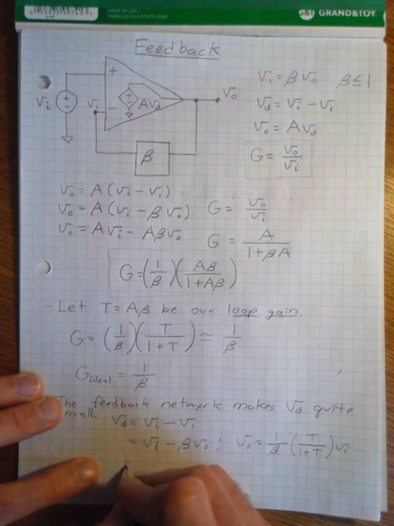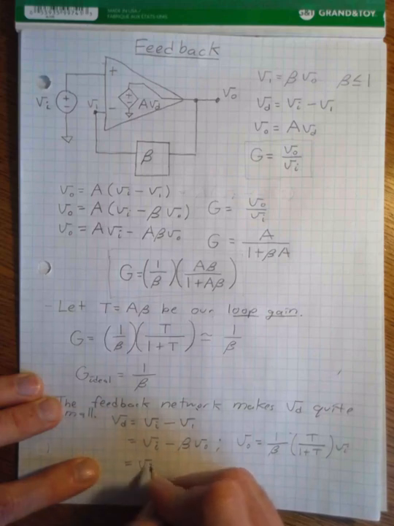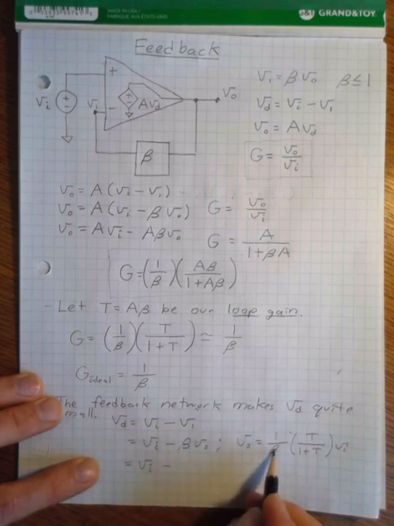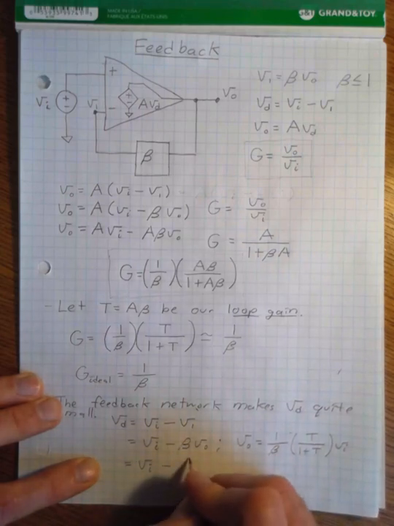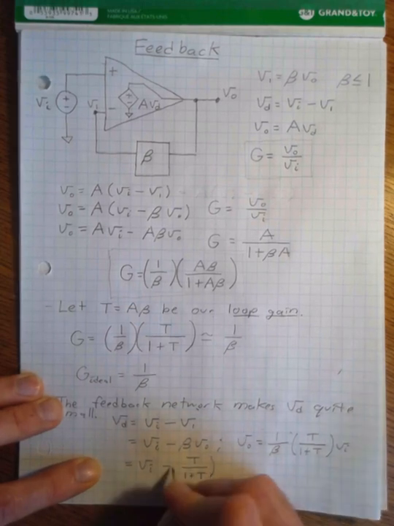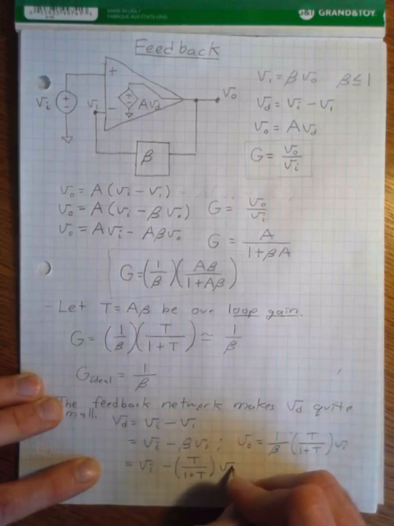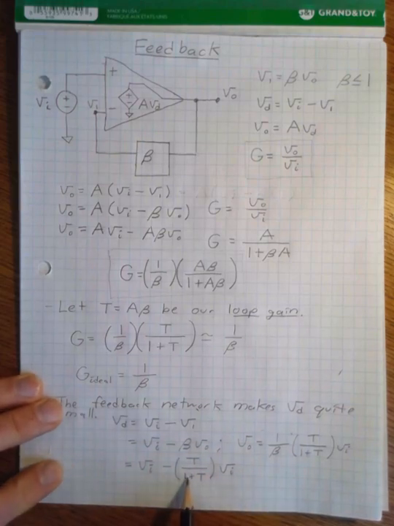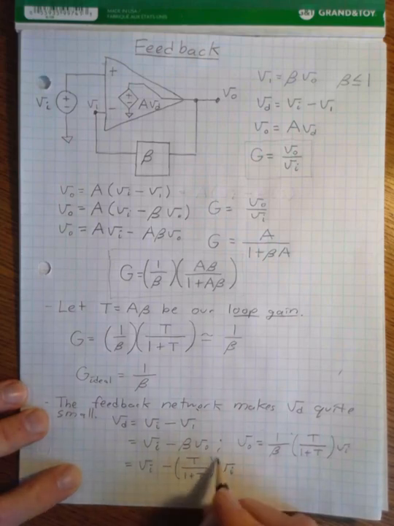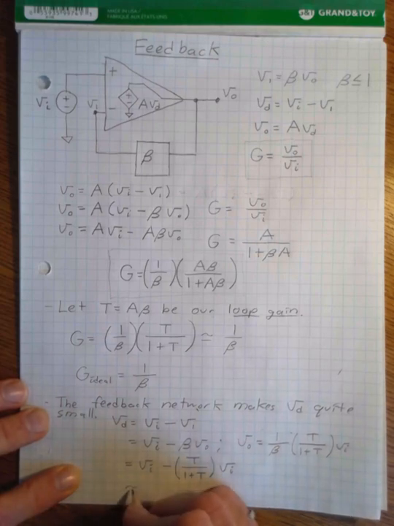So if we substitute this in, we have input voltage minus beta, and the 1 over beta will cancel. So we get T over 1 plus T times VI. But for very large values of loop gain, and T typically is very large, this quantity is approximately equal to 1, which means the difference between the two is approximately equal to 0.